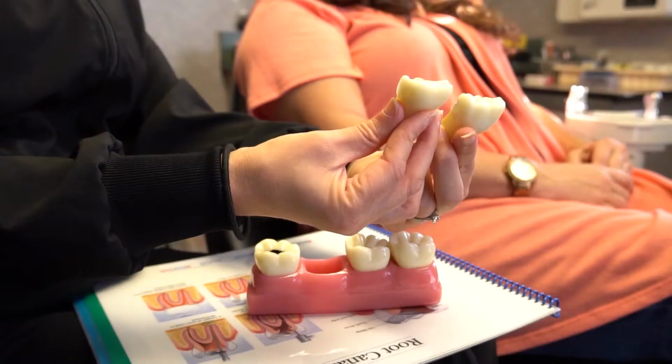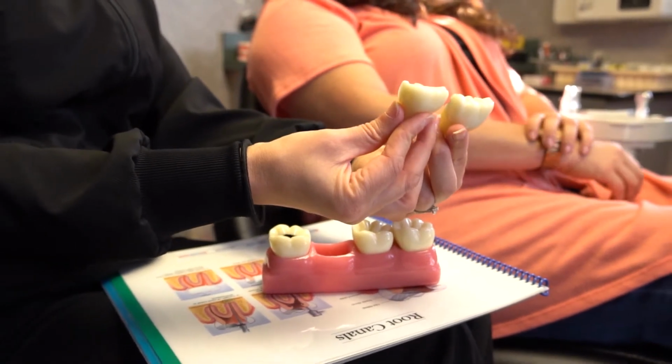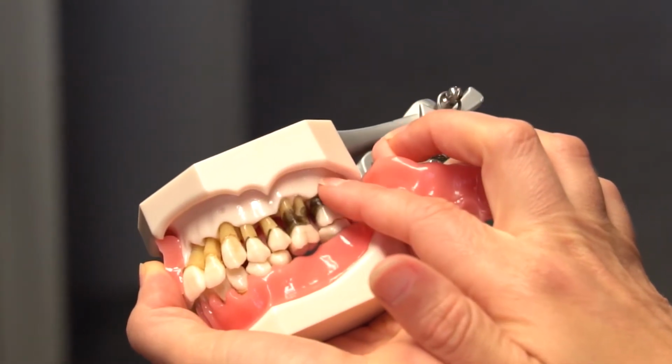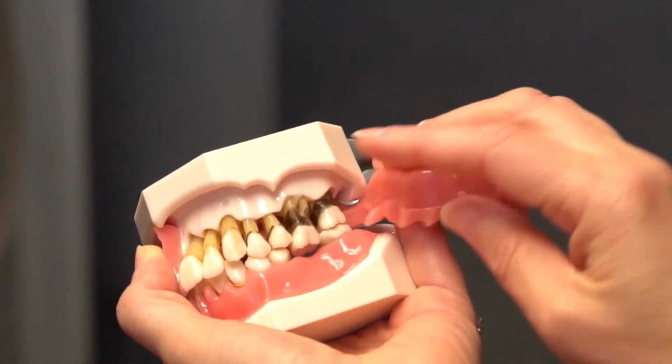Bite wing x-rays, sometimes referred to as checkup x-rays, are the best type of x-rays for diagnosing cavities in between the teeth. If x-rays are taken once a year, cavities can usually be diagnosed and treated while they're still small, before they can progress deeper into the tooth. X-rays are also important in helping diagnose gum disease, as they can show loss of bone support around the teeth, which is the hallmark of periodontal disease.